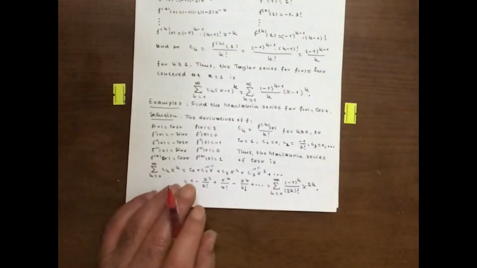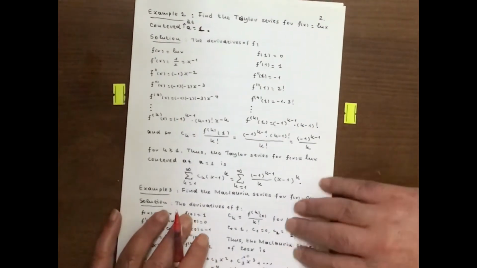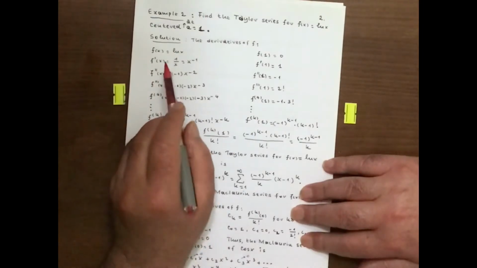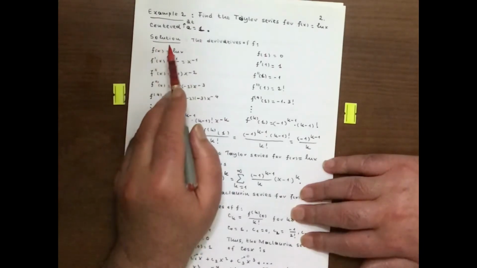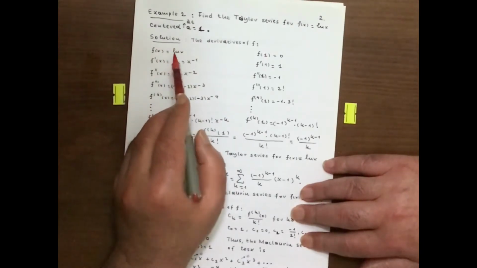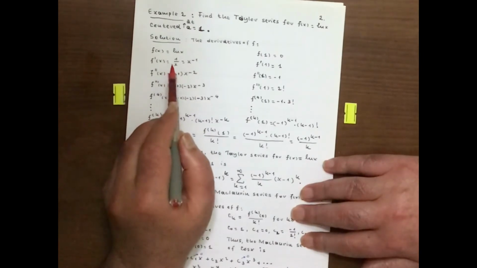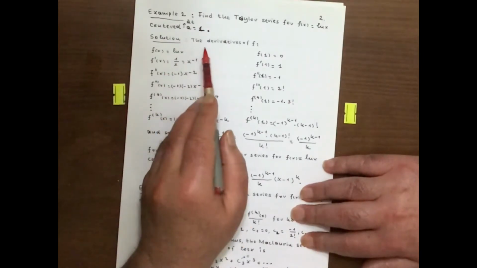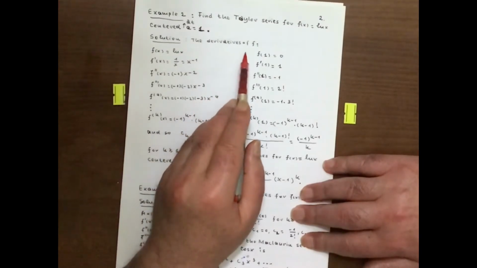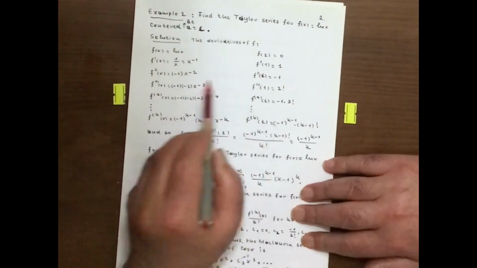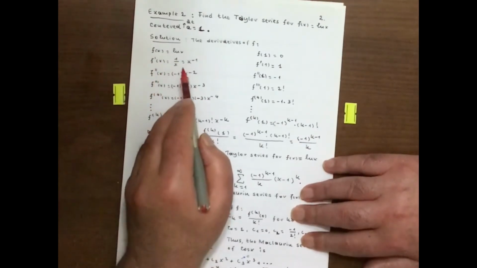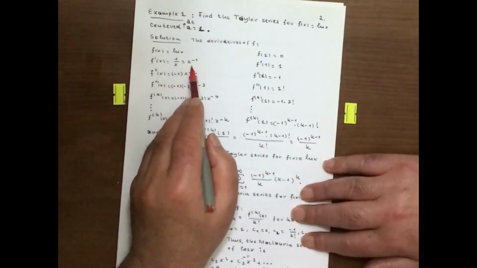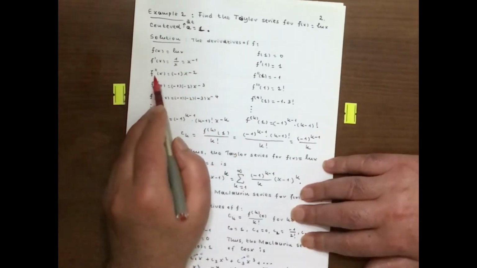Example 2: find the Taylor series for the function ln of x centered at a equals 1. Now, the solution is the following. If we take the derivative of function f, then f prime of x is 1 over x, which is x to the minus 1.